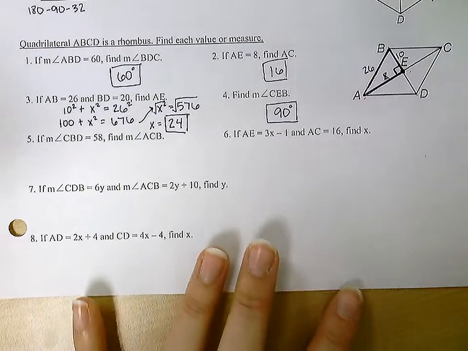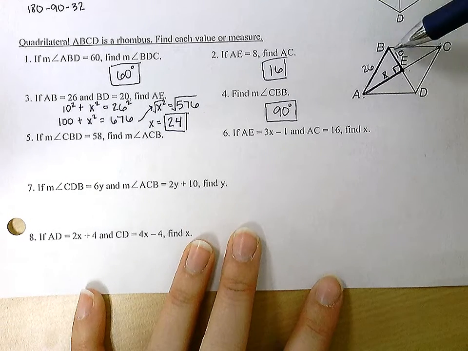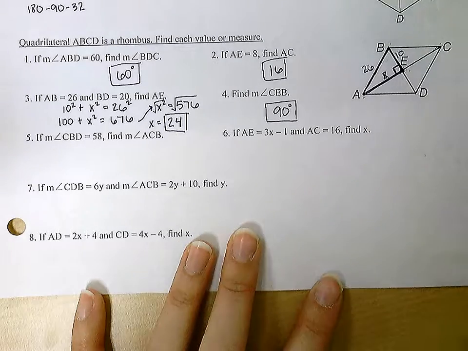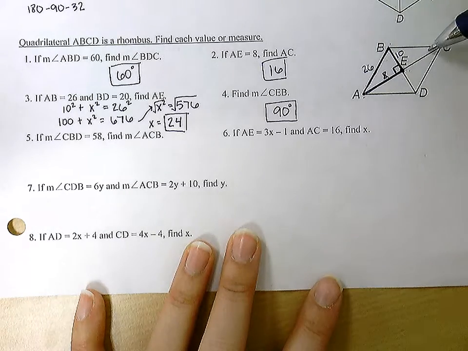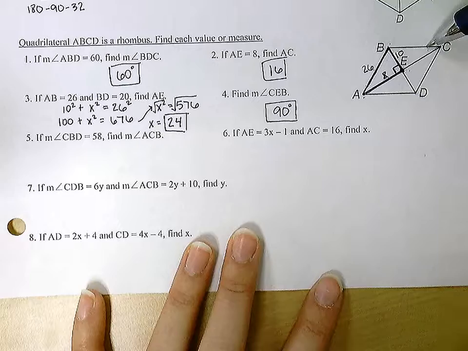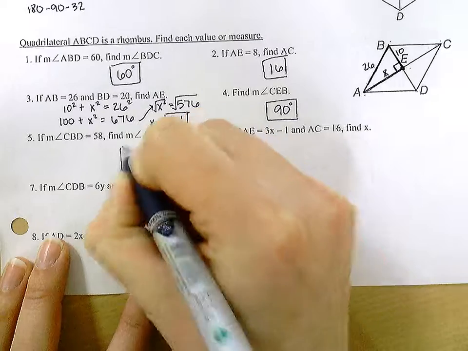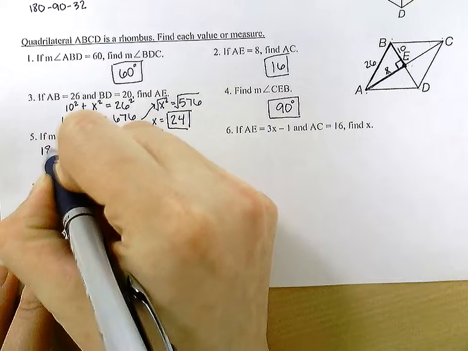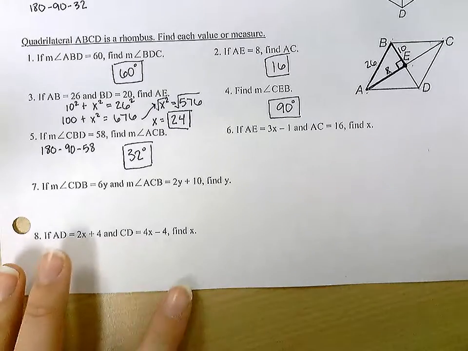Number 5, you are given the measure of angle CBD. So this angle is 58. And you have to find ACB. So since this angle is 58, this one's 90. You can subtract those from 180 to get this angle here, which is 32 degrees. Again, I got that by subtracting 90 and 58 from 180 to make that triangle.